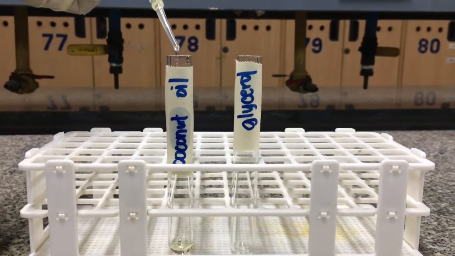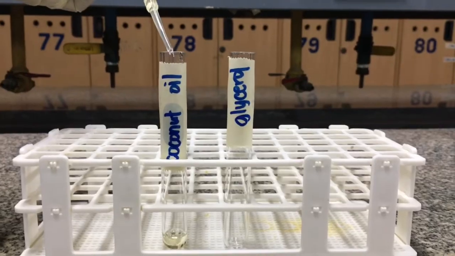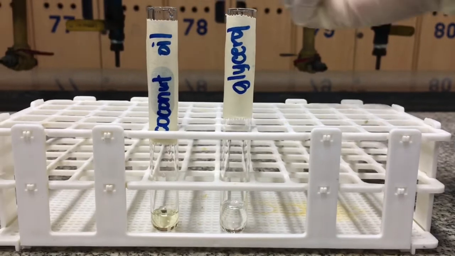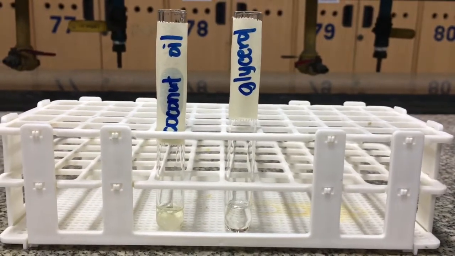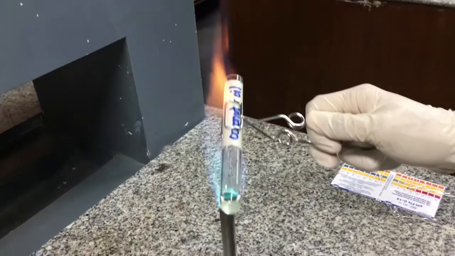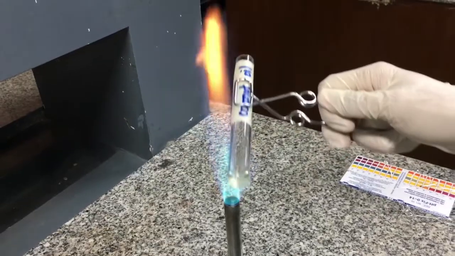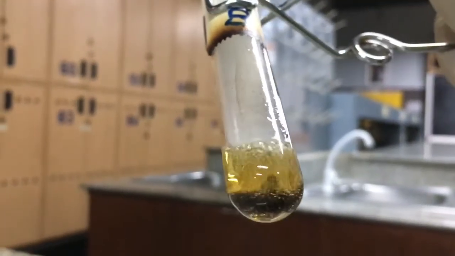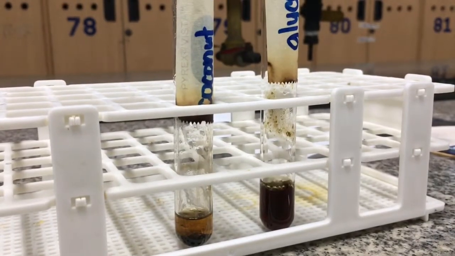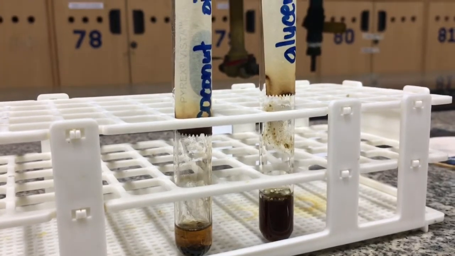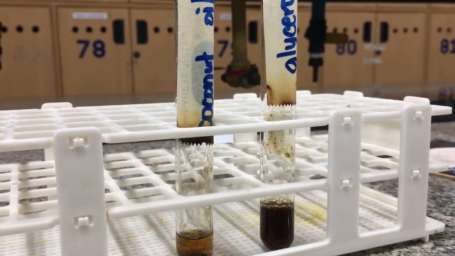To do this, add 10 drops of coconut oil and glycerol to 2 separate test tubes. And then, add a pinch of potassium bisulfate into each of the test tubes. And then, heat the mixtures in the test tubes gently over a Bunsen burner flame. Observe for the formation of a black precipitate which has a characteristic odor of burnt fat. Both coconut oil and glycerol were able to produce a black precipitate with a burnt fat odor, which means to say that our coconut oil also contains glycerol.